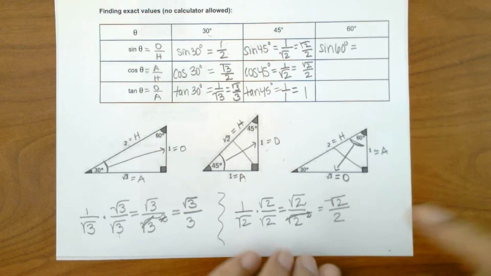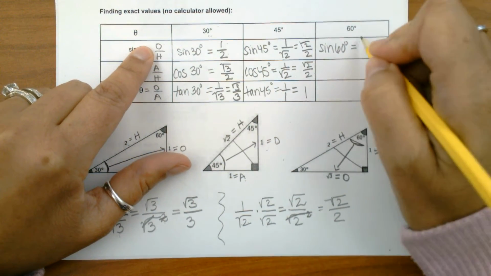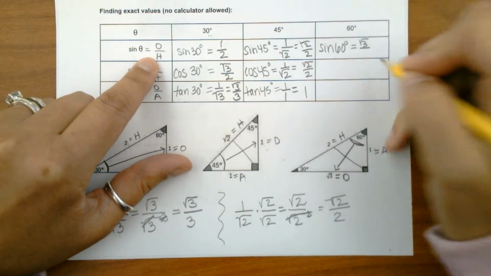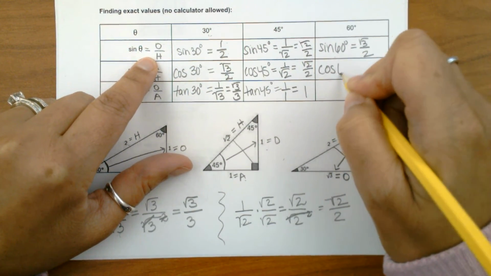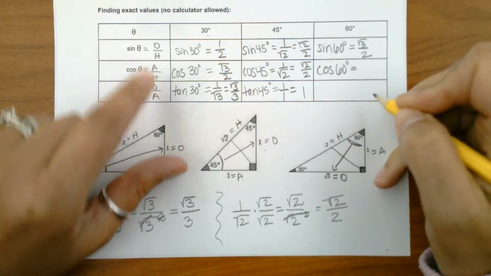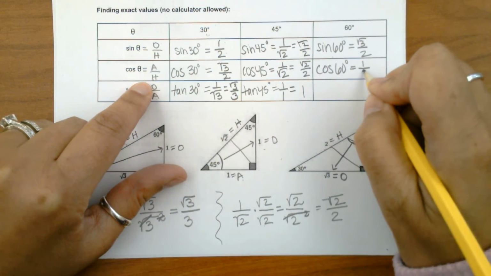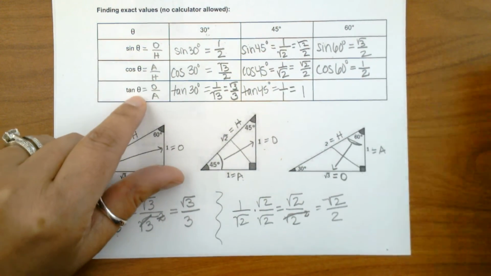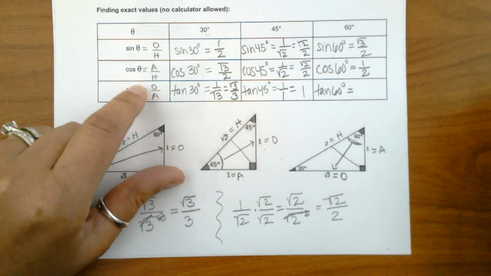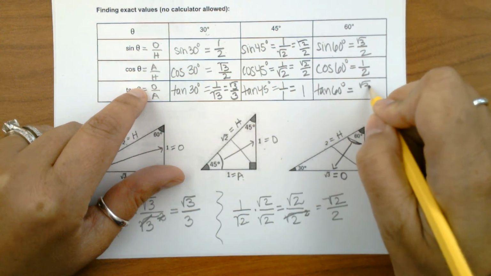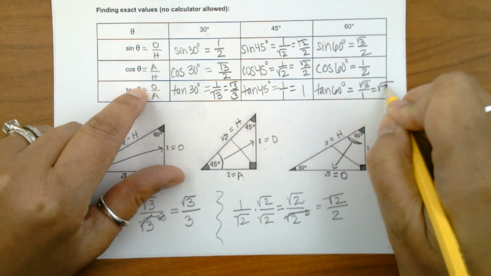Okay. So now that we have it all labeled, sine, opposite, square root of 3, over hypotenuse, 2. Cosine, 60 degrees. Cosine, adjacent, 1 over hypotenuse, 2. Perfect. And tangent of 60 equals opposite, square root of 3 over adjacent, 1, which just equals the square root of 3.